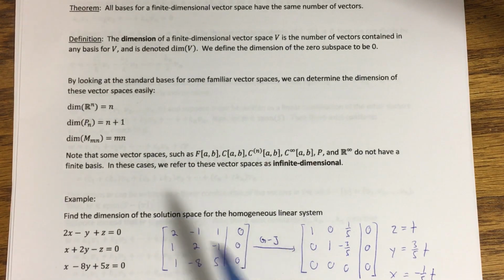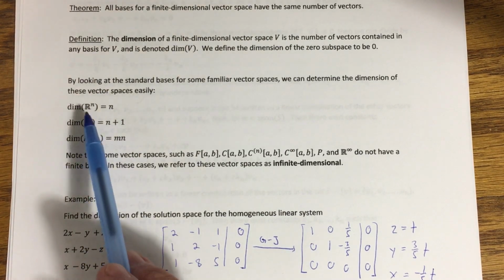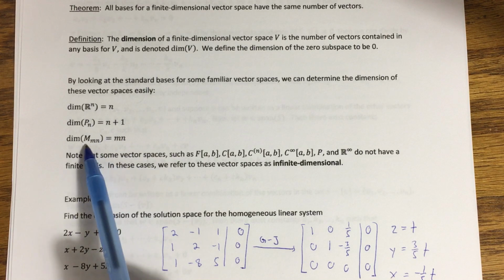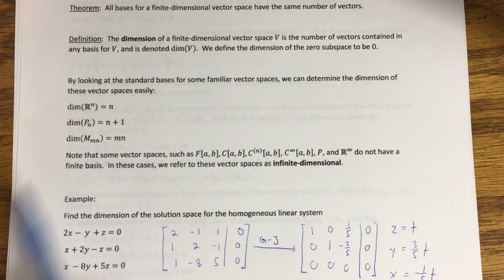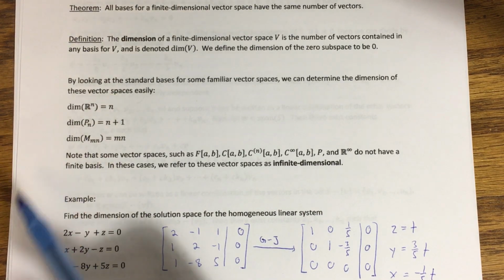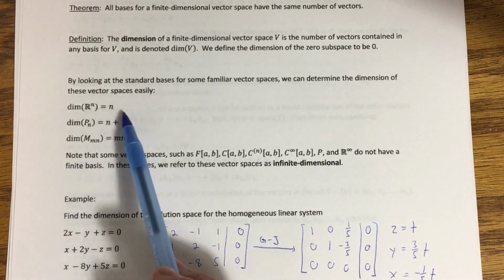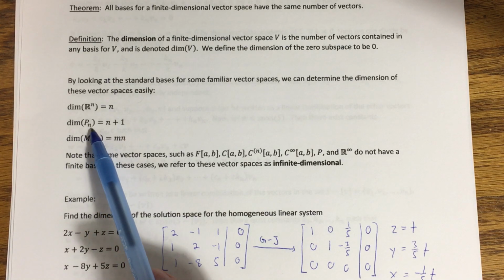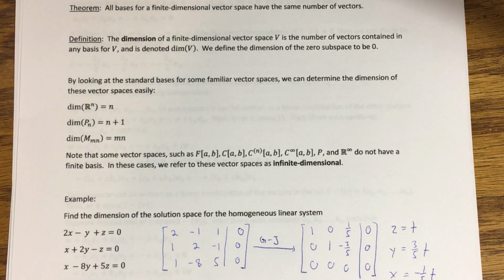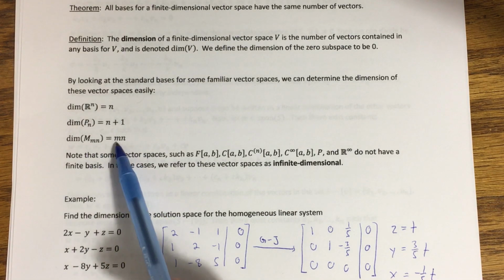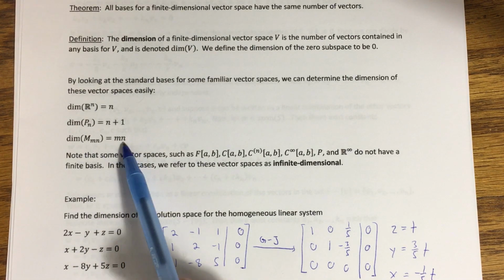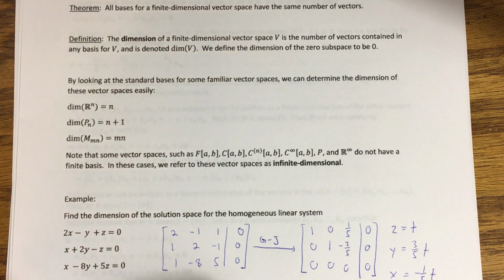But we've already really encountered the concept of dimension without really defining it formally. For example, these vector spaces right here, Rn, Pn, the set of n by n matrices, all three of these we've looked at standard bases for, as well as other bases. If you look at their standard bases, you'd see that Rn always has a basis of size n, so that's the dimension of Rn. Polynomials of degree n or less, any basis will have n plus 1 polynomials in it. And then we've seen this as well. This set of matrices is going to have dimension m times n, number of rows times number of columns for any matrix in that vector space.